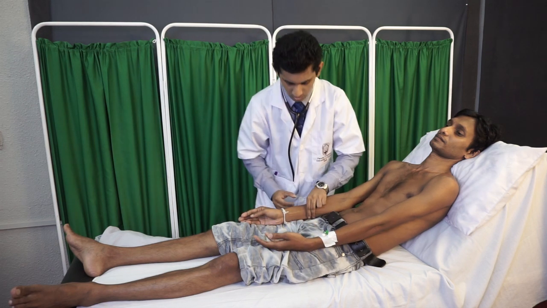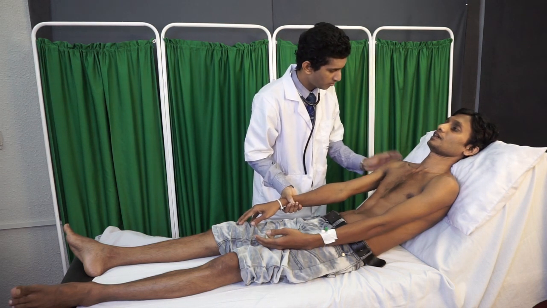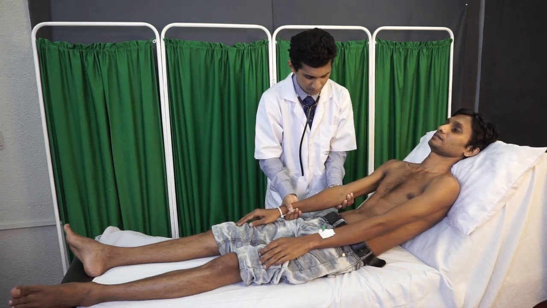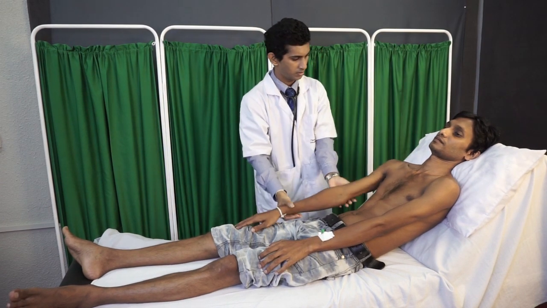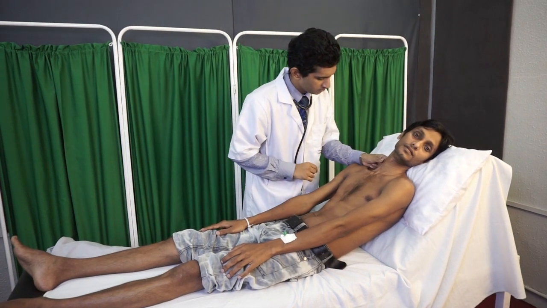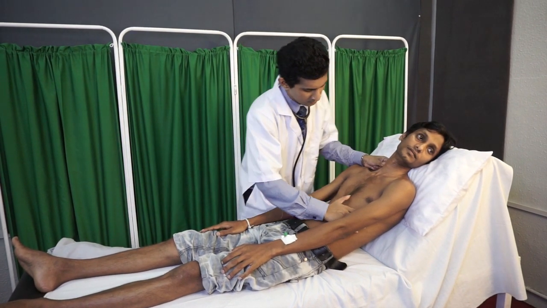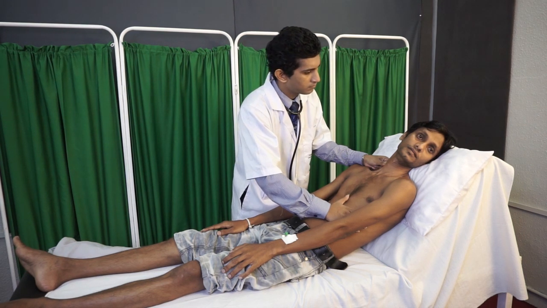Having detected a high volume pulse perhaps, and explaining to the patient, he looked for collapsing pulse with the correct technique. To check for carotid pulse, he turned the patient's neck to the left side and checked for cardiac impulse from the other hand.